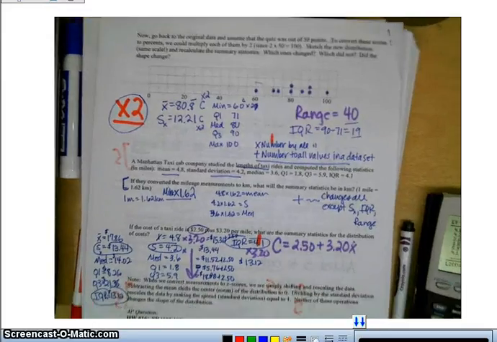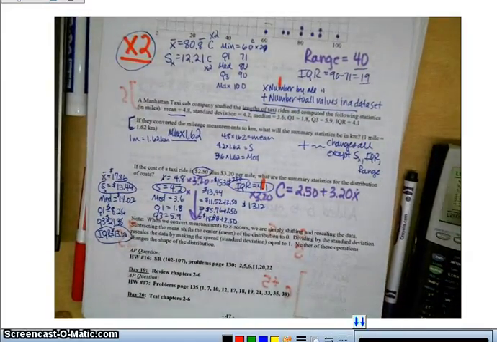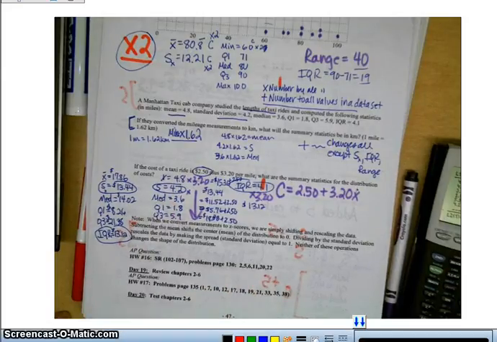So not every value changes by adding and multiplying. Everything changes when you multiply. All of the summary statistics will change by that multiple. Everything except the measures of spread change when you add: IQR, standard deviation, and range.